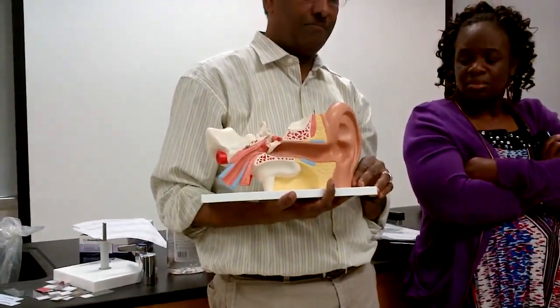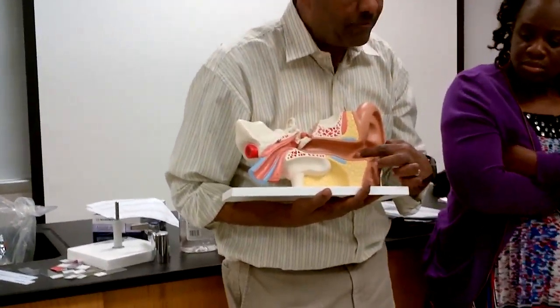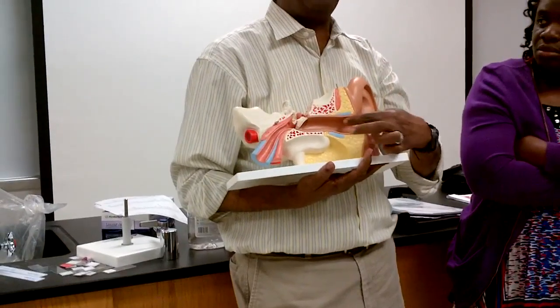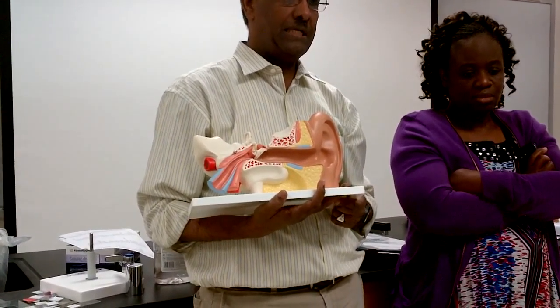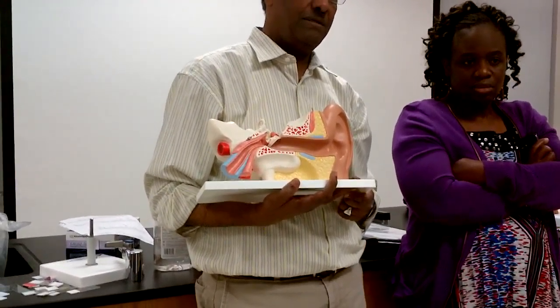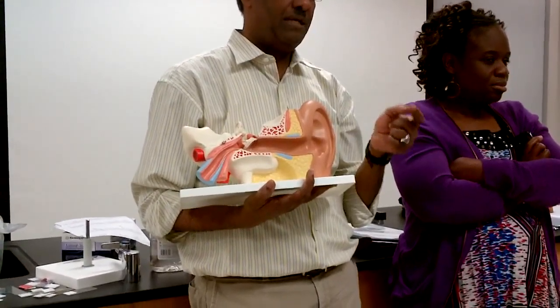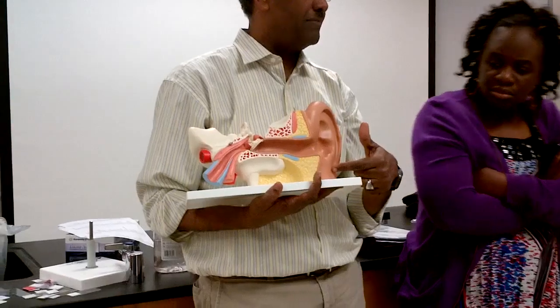The whole thing, the earlobe, that's the main part. And then the skin is covering the canal. What is the name of the canal? External acoustic meatus. Meatus, remember, the first lab we have? Meatus is just like a canal in a bone. So the canal in the bone is covered by the skin.